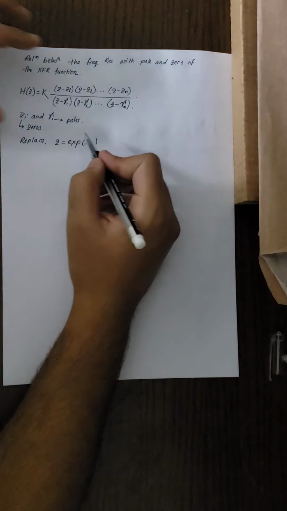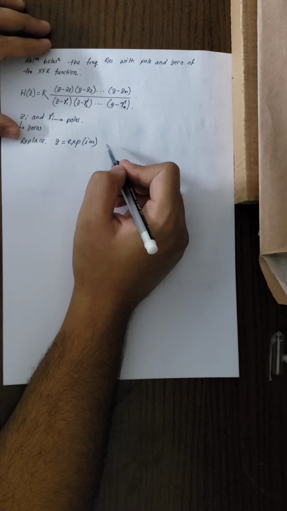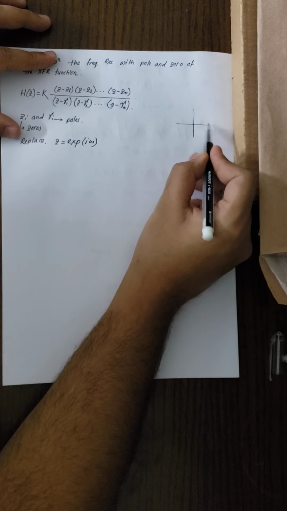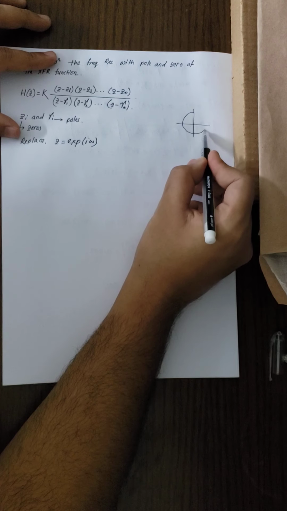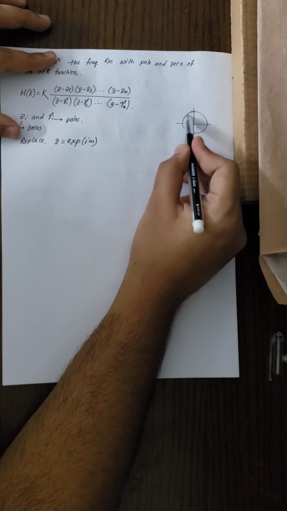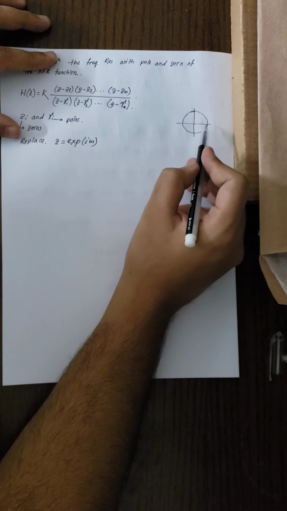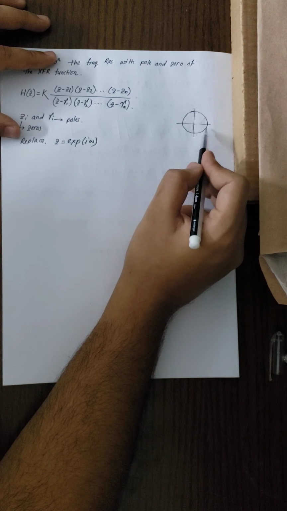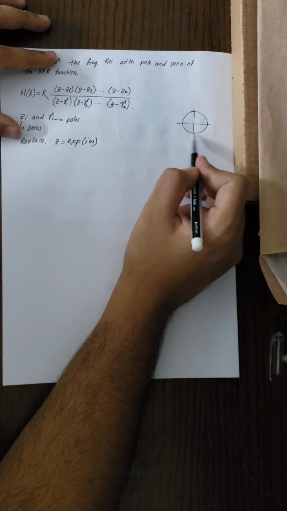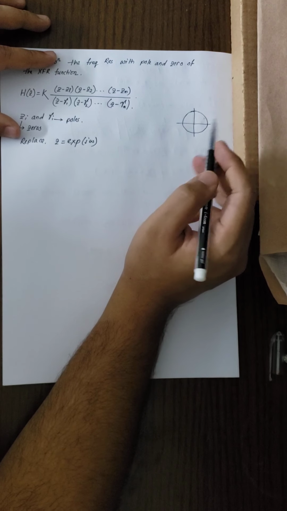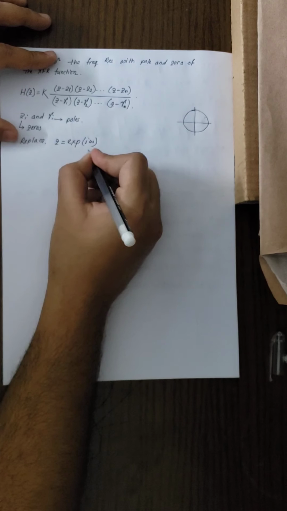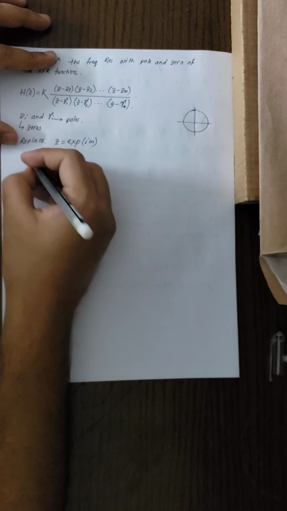If z is equal to e to the power of j omega, all the points that will occur in the frequency domain will be on the unit circle. Say for omega equal to 0, 1, 2, 3, 4, 5, 6, any values of omega up to 360, it will be on the unit circle. So replace z by e to the power j omega.